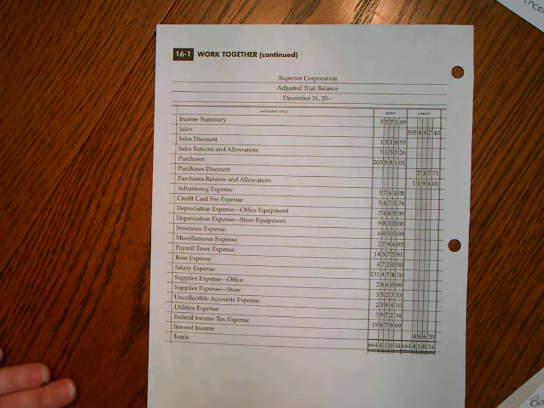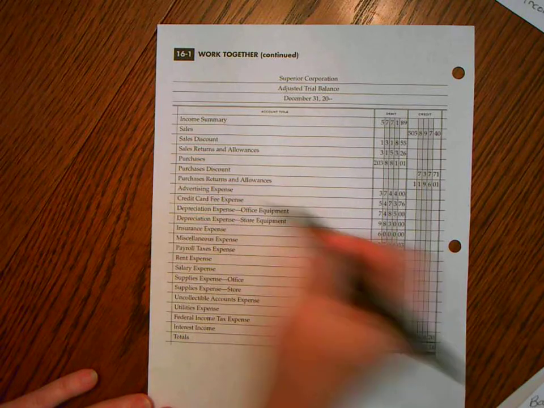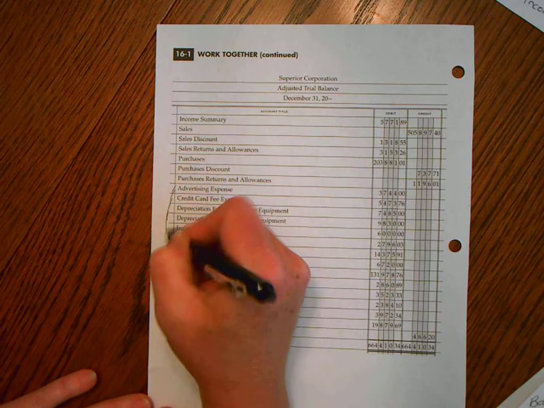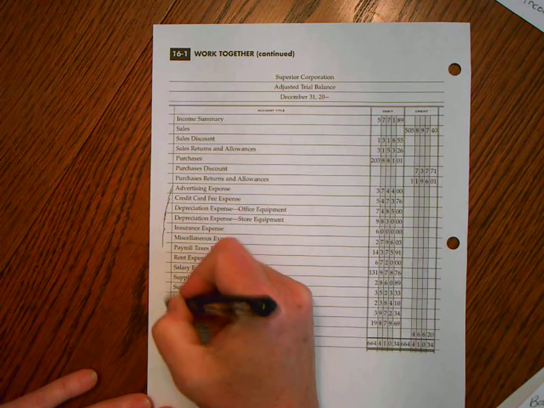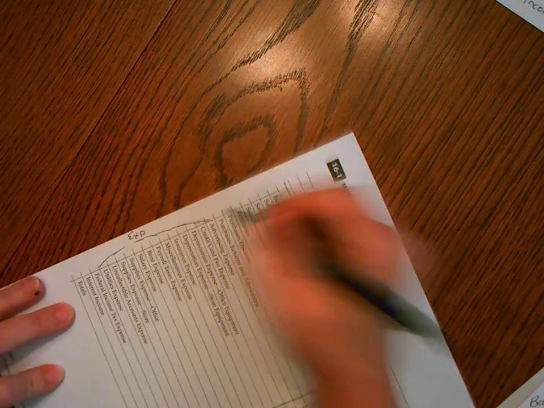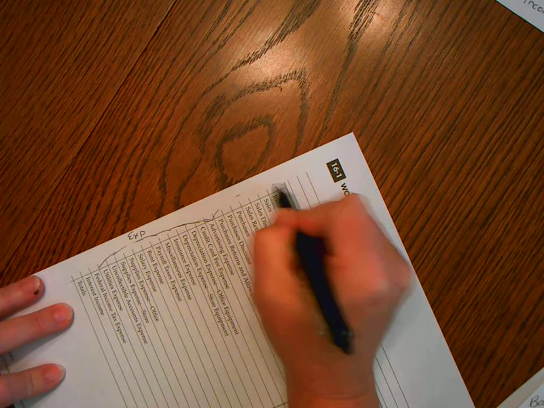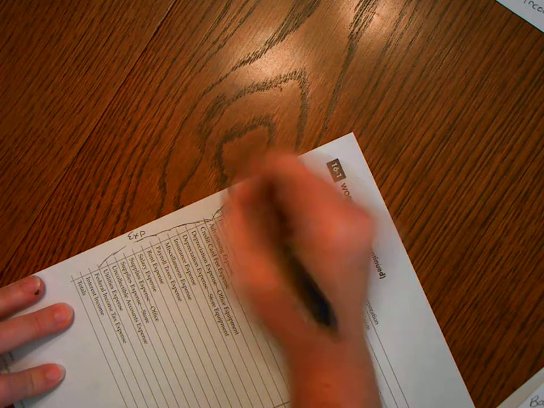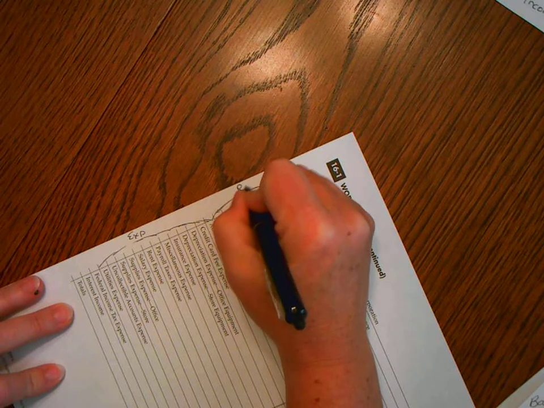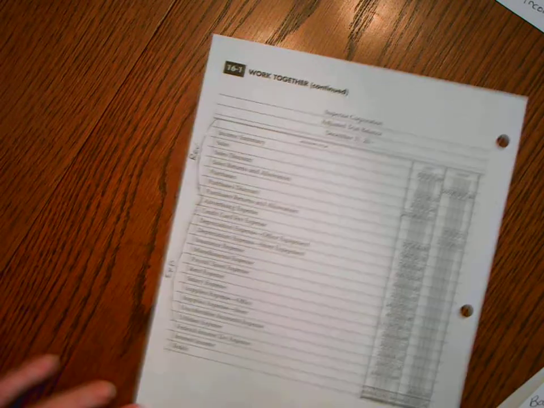So really, for the income statement, we'll flip it over. Here we start. We just look. Here are our expenses. And then this is our revenue section, trying to figure out what our gross profit is. So revenue and expenses.